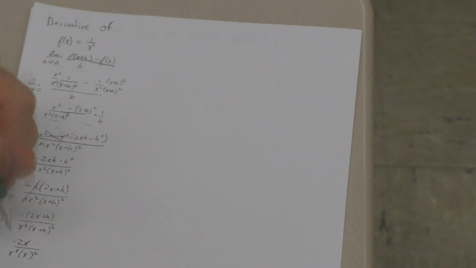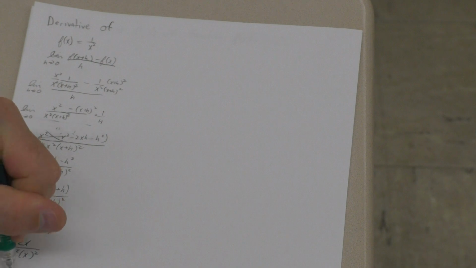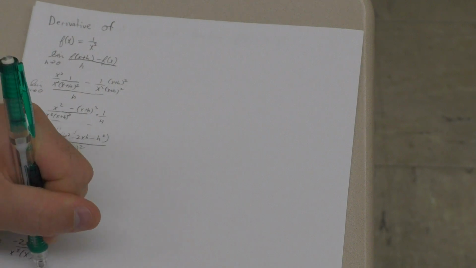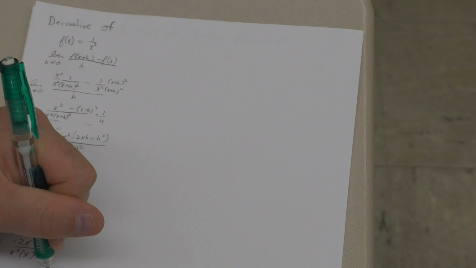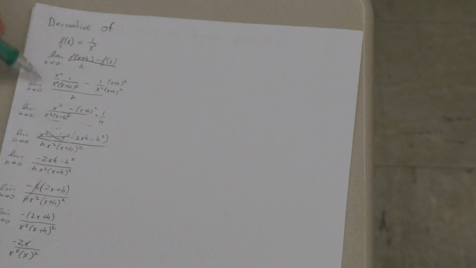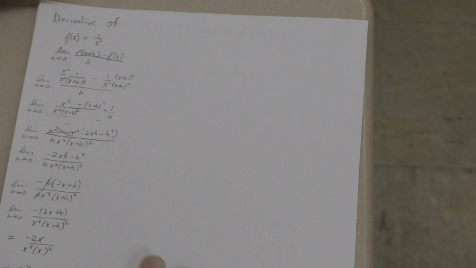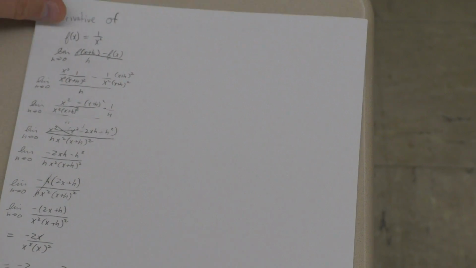A couple of these x's cancel, and I'm left with negative 2 over x times x squared, which equals negative 2 over x to the third. Okay, that is our derivative. Just had to get the h by itself. Kind of crazy math going on right there, adding some rational expressions and all that good stuff, but we come to this.